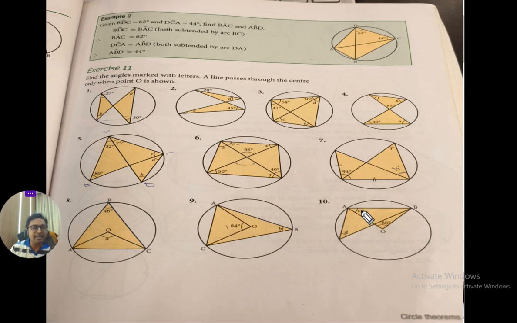नाउ सी के लिए थोड़ा सा हल्का सा ट्विस्ट है. क्या ट्विस्ट है? व्हाट इज द ट्विस्ट? ए ओ बी, ये ट्रायंगल का ओ ए एंड ओ बी क्या है? रेडियस. रेडियस है तो बोथ आर इक्वल. If both are equal, then it is isosceles triangle. If it is isosceles triangle, then this angle is equal to this angle. Correct? That means C plus this angle will also be C.